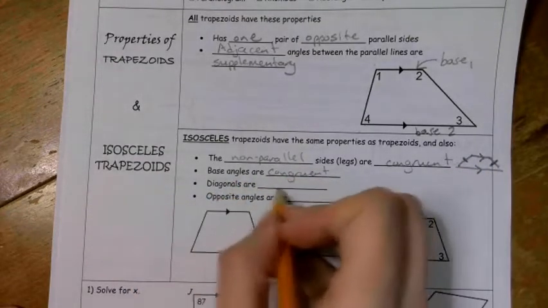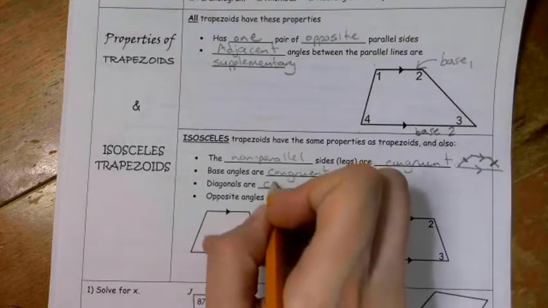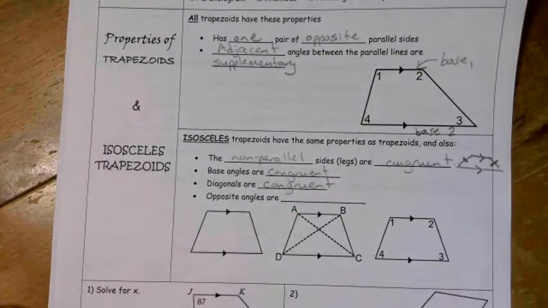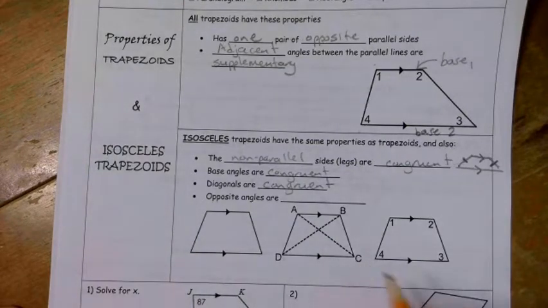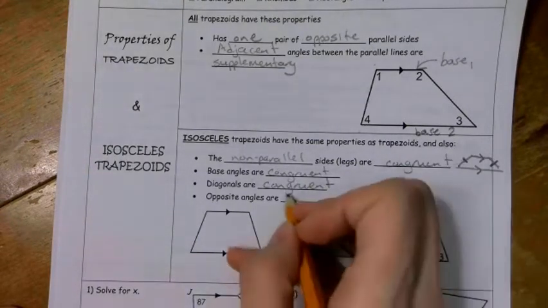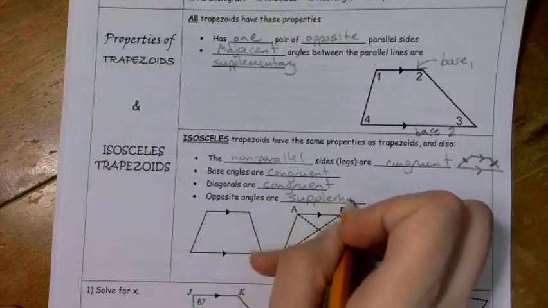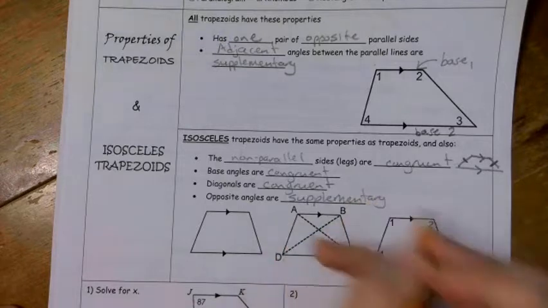The next set of properties is that the diagonals are congruent. All right, the diagonals are congruent. So that would be AC and BD. AC is congruent to BD. And then the last one is that opposite angles are supplementary.